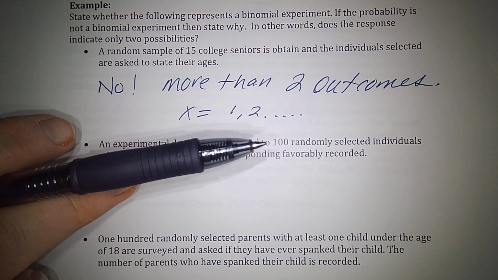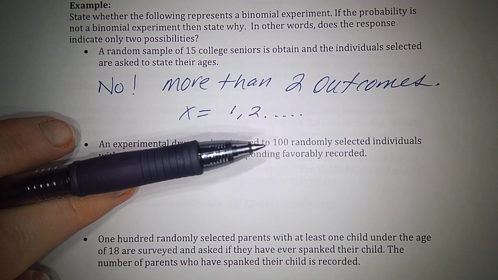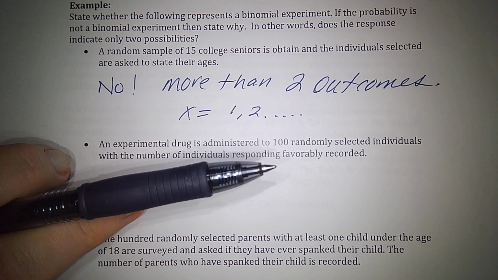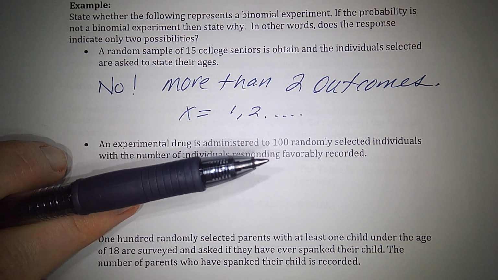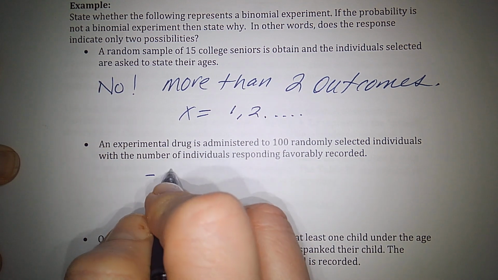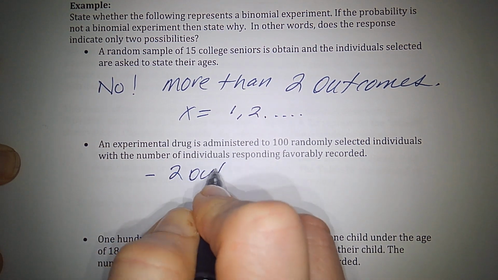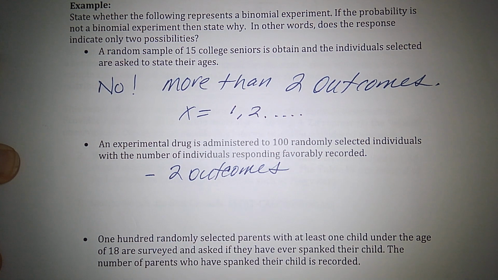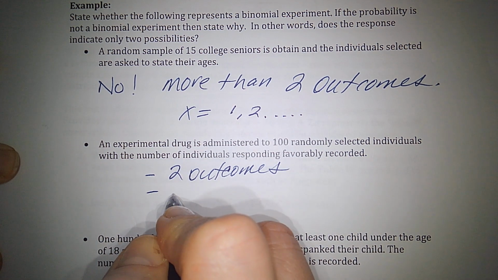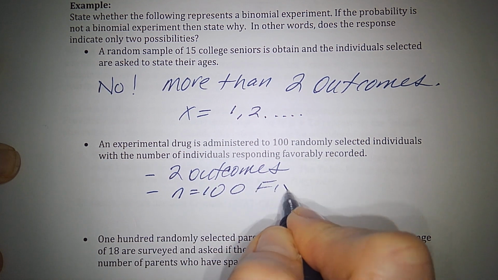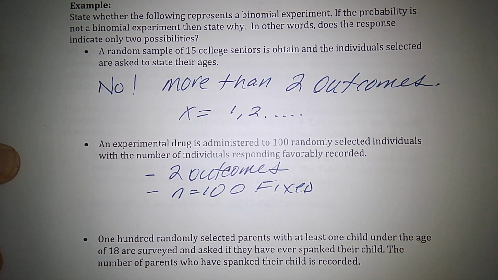So you administer this drug to an individual and you record whether they responded favorably or not favorably. So there are two possible outcomes. Did the drug work or did it not? Also, there are a fixed number of trials. You're only selecting 100 people, which is a fixed number of trials.